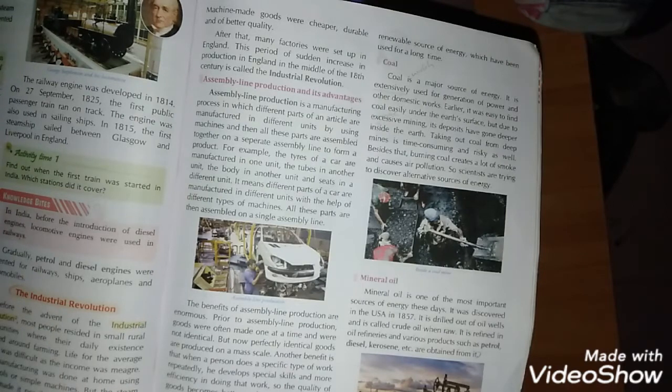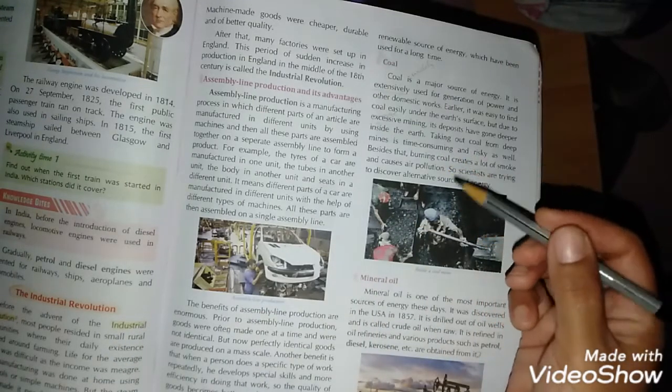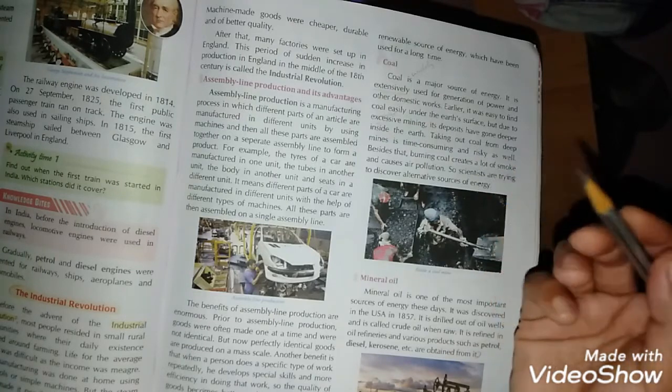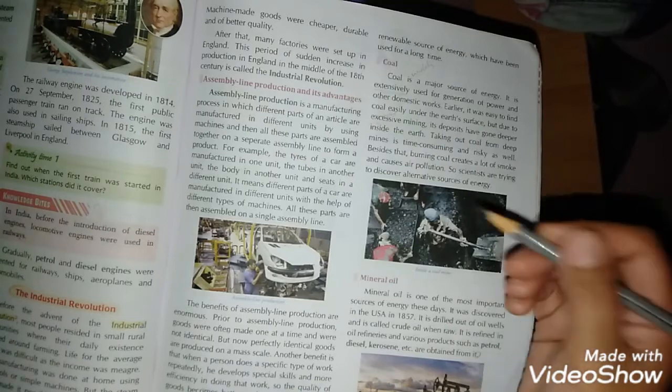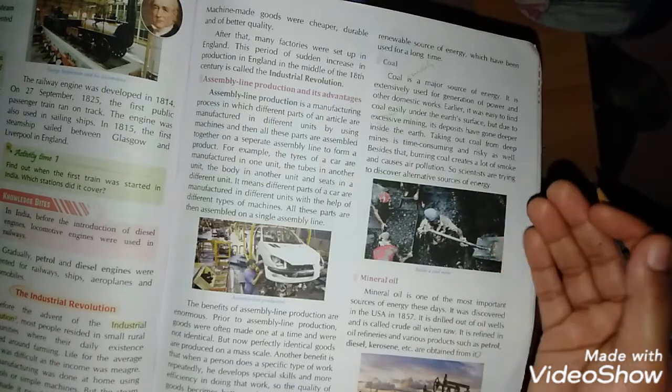Earlier there was so much use of coal, but nowadays it is very difficult to mine, because its deposits have gone deeper inside the earth, since we are digging again and again. So taking out coal from deep mines wastes too much time, and it is very risky also. So the scientists are trying to discover other sources of energy. Coal is non-renewable and a conventional source of energy. Once it is finished, we will not get it, so it is called non-renewable.